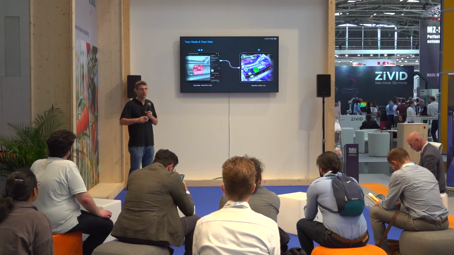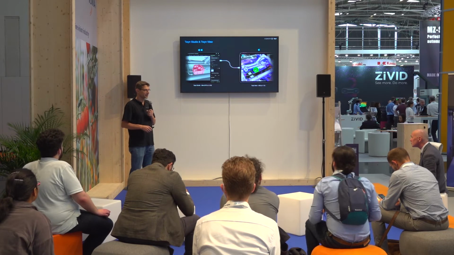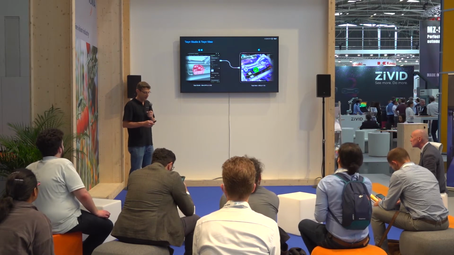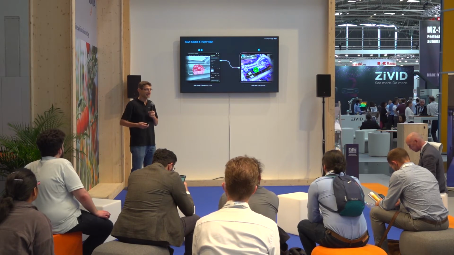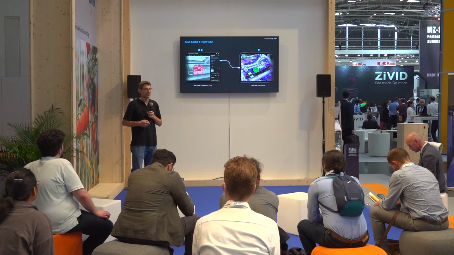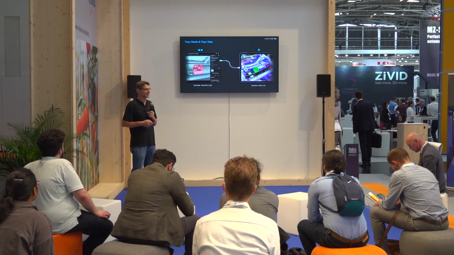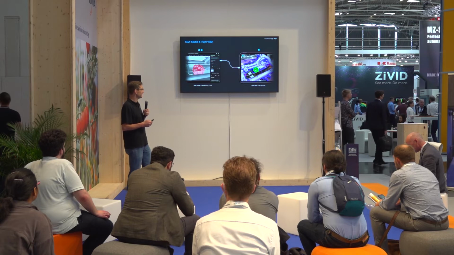Glasses, of course, are good if you want to work hands-free, but for the inspection process, it's always interesting to interact with the application itself, and therefore we always advise our customers that tablets are a much nicer augmented reality experience than a HoloLens, glasses, or any other augmented reality devices.